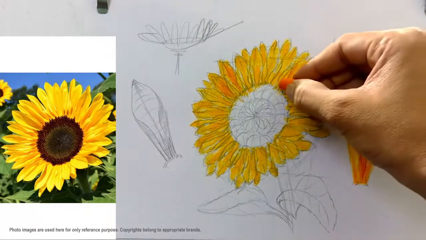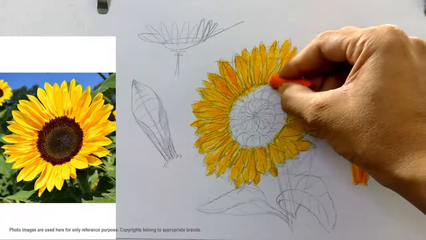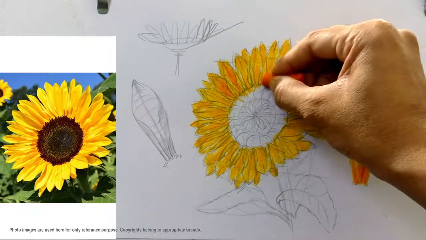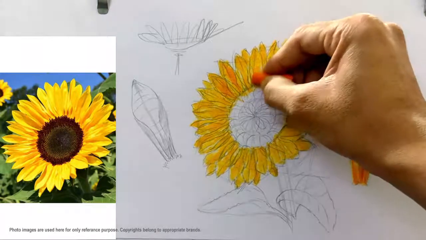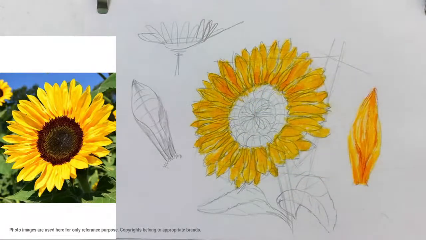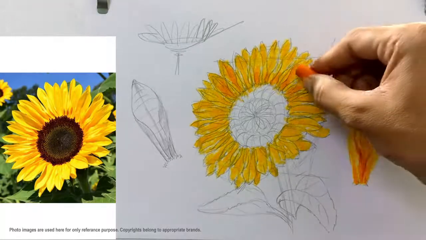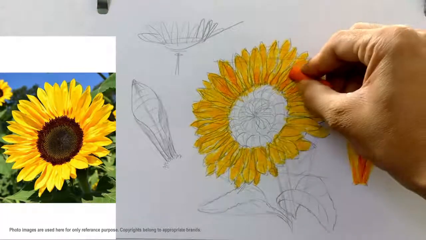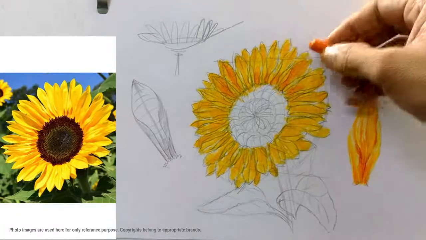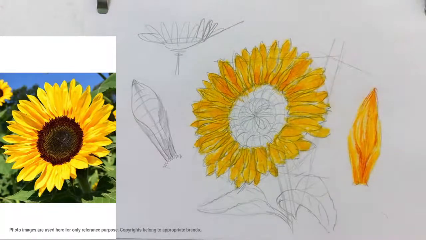And yes, some of these areas are dark. But this petal is definitely more dark because, again, what I said, the light source is from this side.